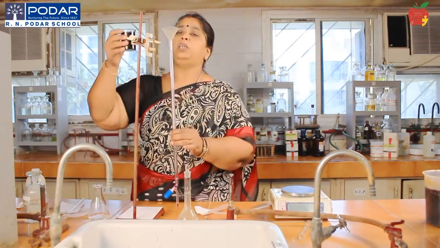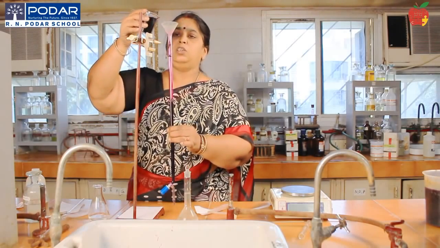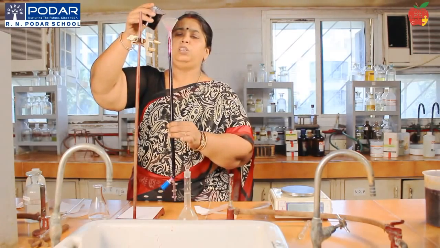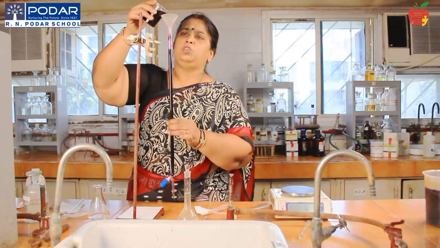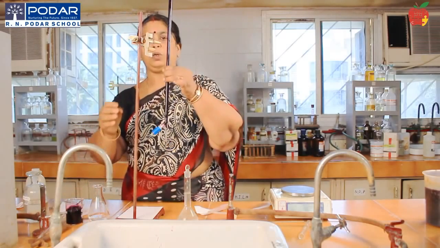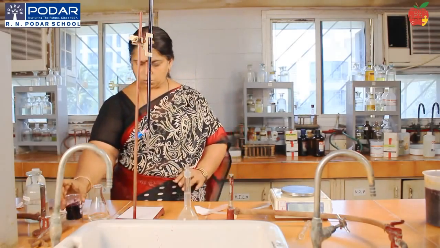When you fill up the burette, care should be taken that the nozzle portion of the burette is also filled. Your burette is graduated to 25 ml with the nozzle portion only. So if any air bubbles are there, you just drain out from the bottom and see that the nozzle portion is filled. Okay.